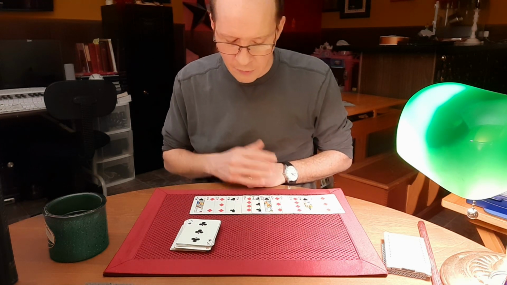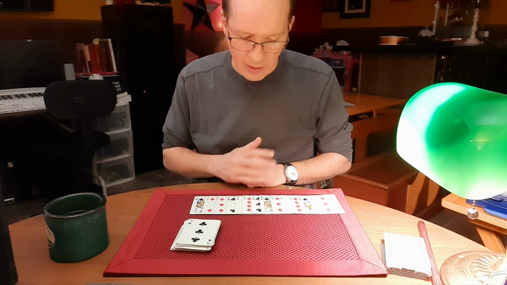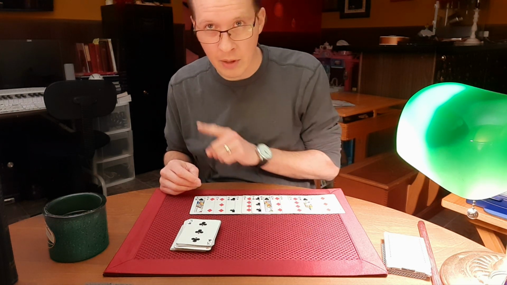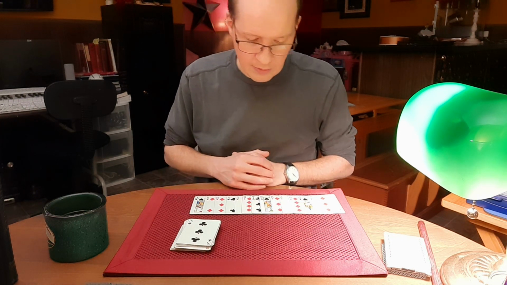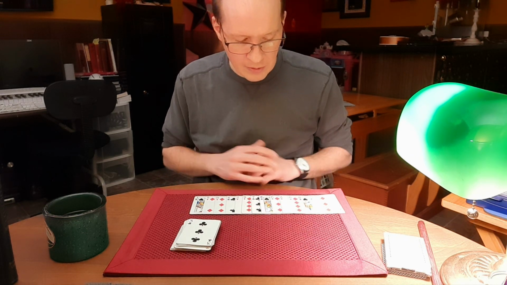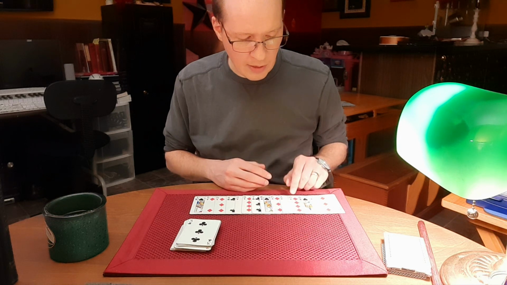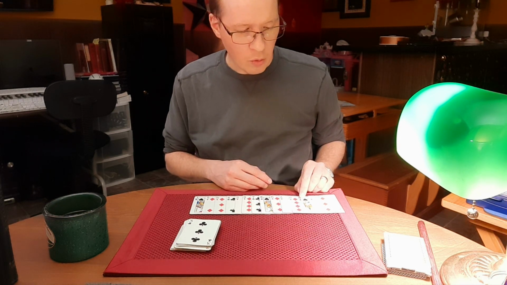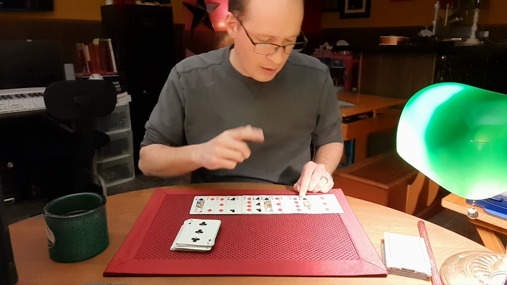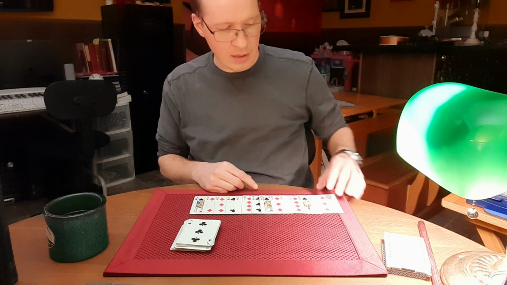2 of diamonds is 5. 9 of diamonds is 6. 7 of clubs is 7. King of Spades, opposite color, unrelated suit is 8. 6 of diamonds is 9. Ace of diamonds is 10. 10 of diamonds is 11. Queen of Spades, opposite color, unrelated suit is 12. Queen of Diamonds is 12, and then 13 is the 3 of Diamonds.